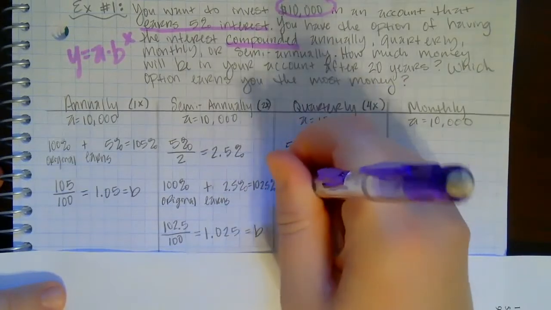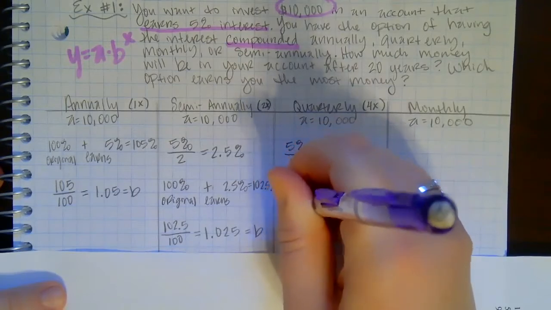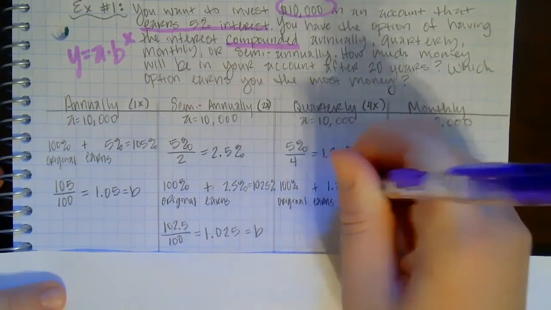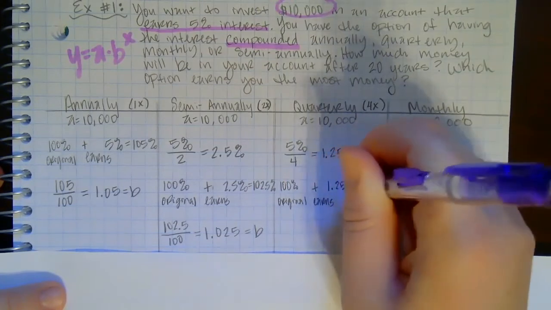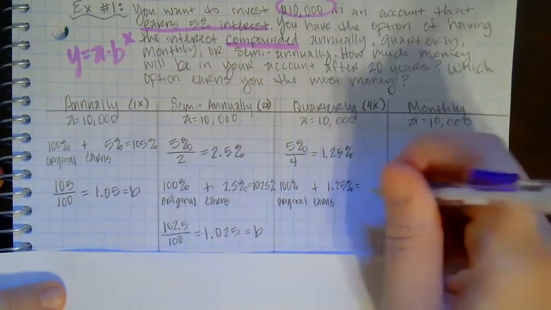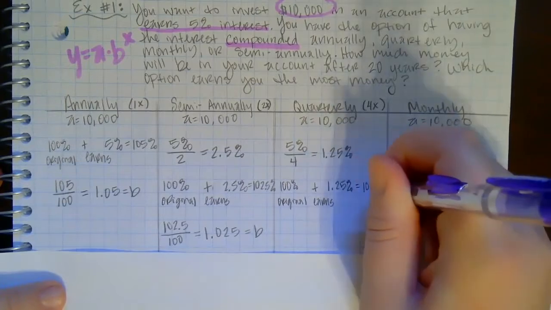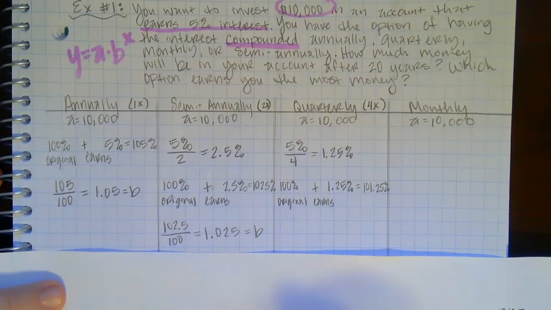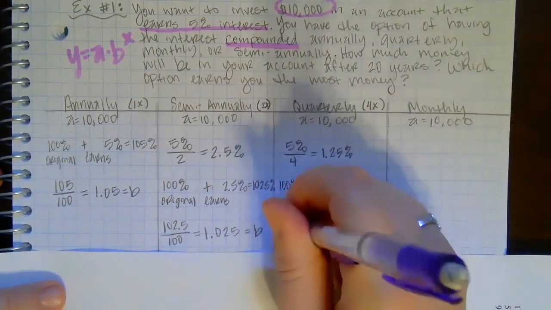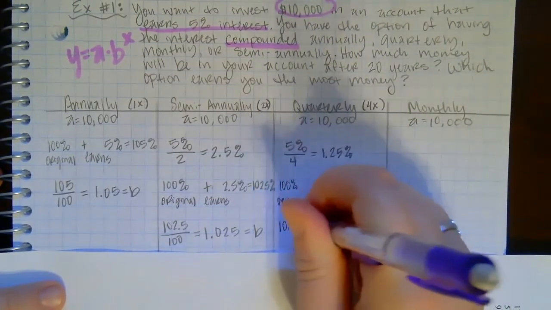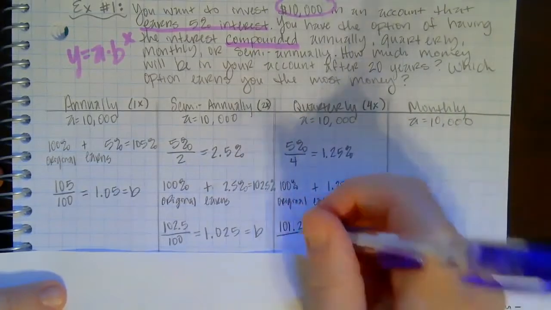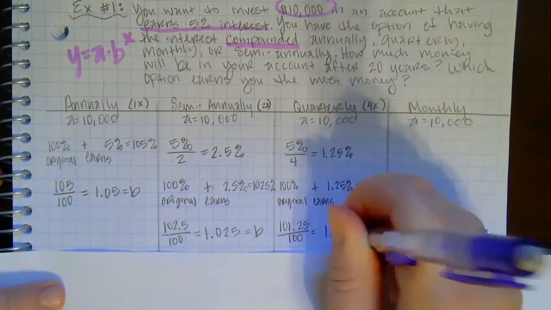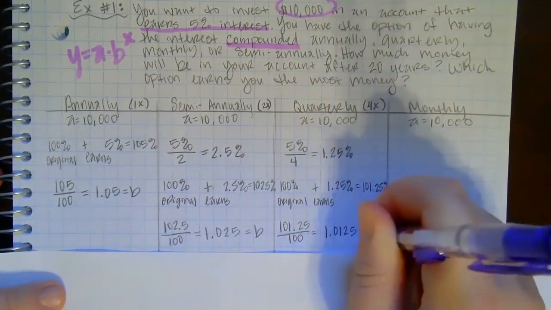So I have the original 100%, and I'm earning still, but this time I'm earning 1.25%. Now that may seem really small, but trust me, over time, it makes a difference. Okay, so I got 101.25%. And I got to write that as a decimal, so 101.25% is 101.25 out of 100. And when I divide that, I get 1.0125, and that's my B value.